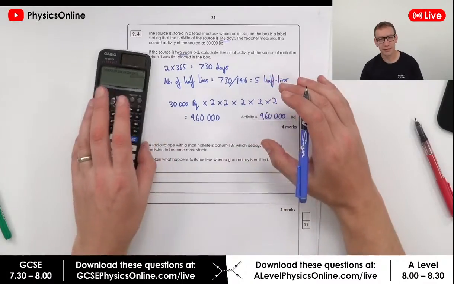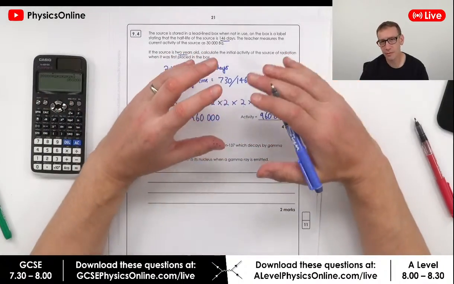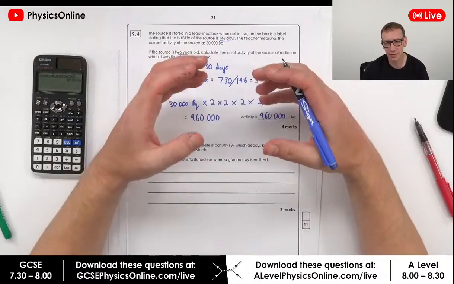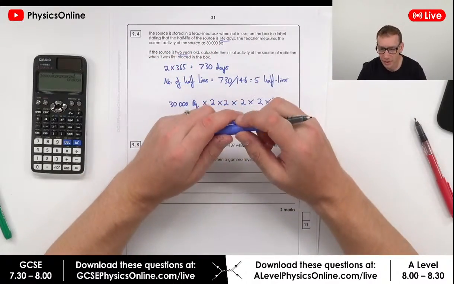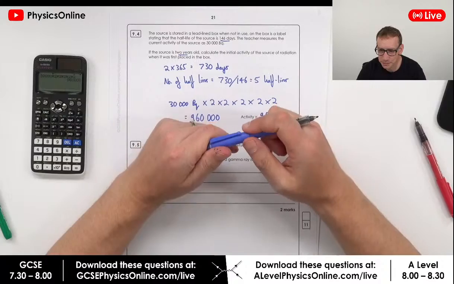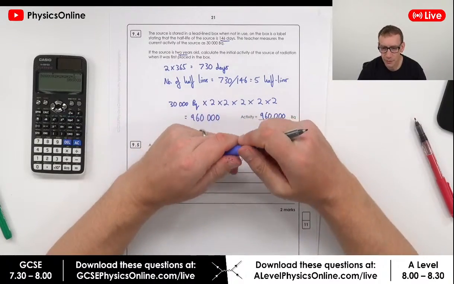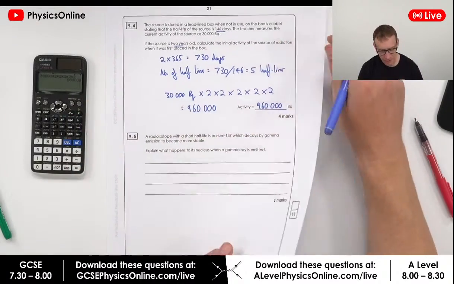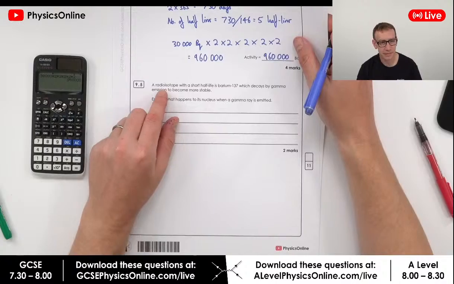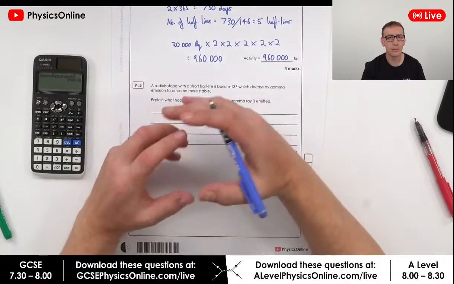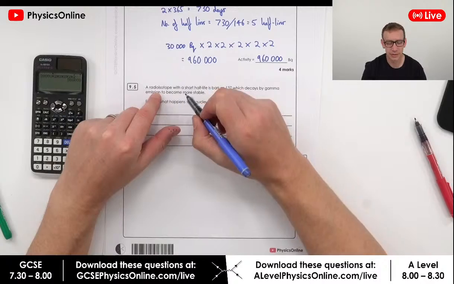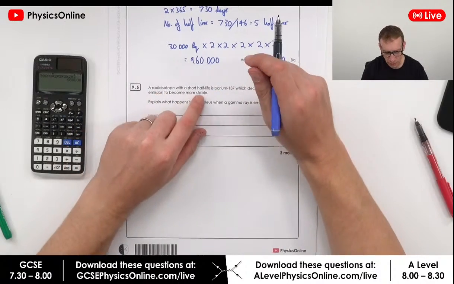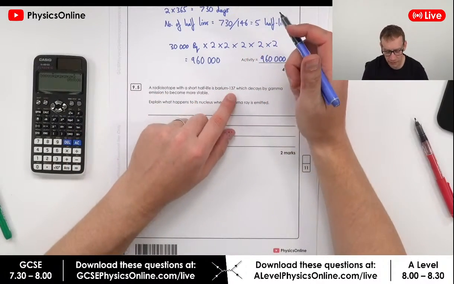So a question like this, there's not really one exact formula you can just plug your numbers into at GCSE, but it's more of a sort of logical thing that you can go through. Okay, right. The next question then is about a different radioisotope, and the word radioisotope just means a radioactive type of element. Okay, it's a short half-life. It's called barium-137.